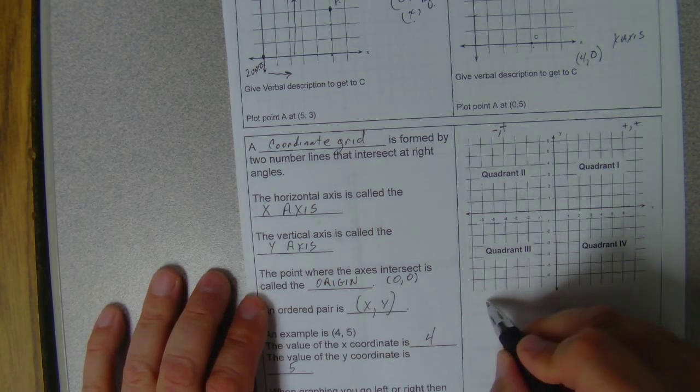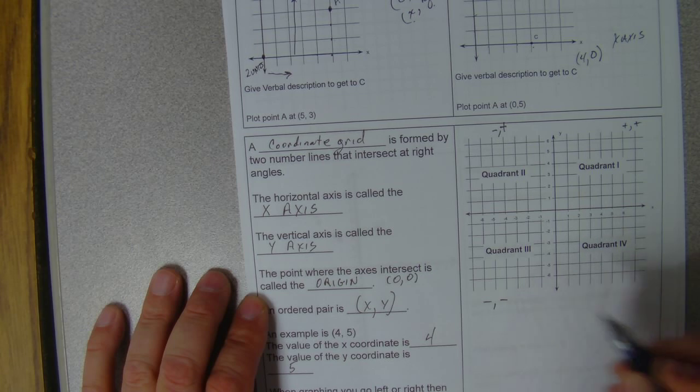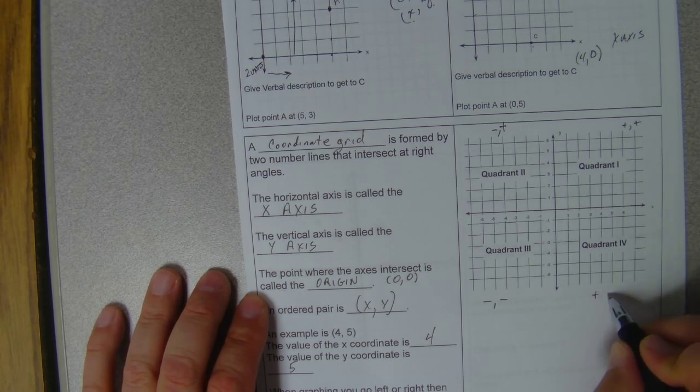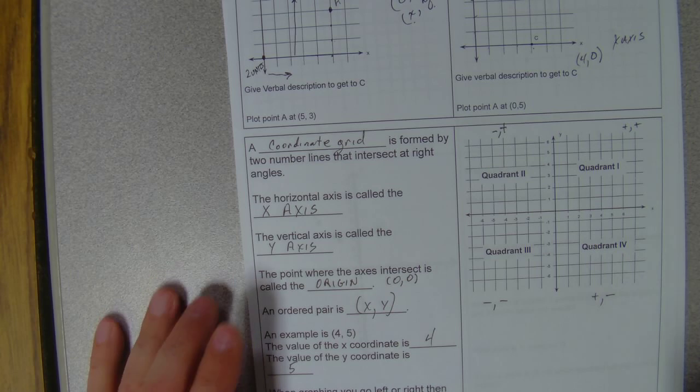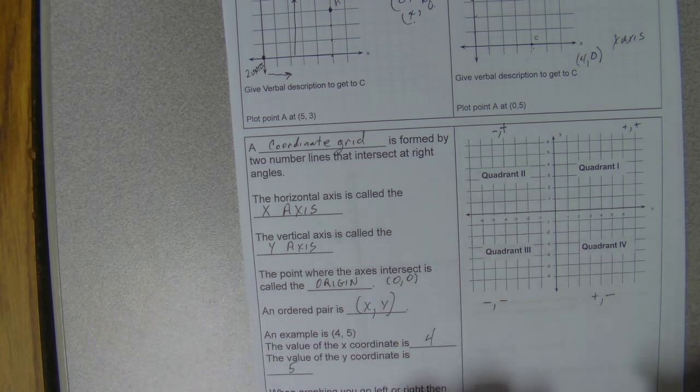Quadrant 3 is going to be negative, negative, and quadrant 4 is going to be positive, negative. This is important to know, so make sure you have all that written down.